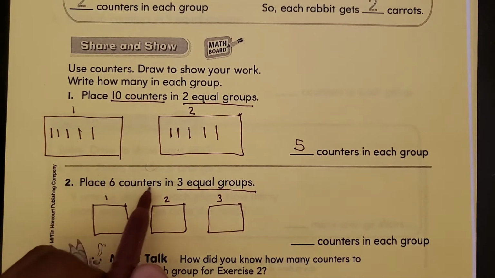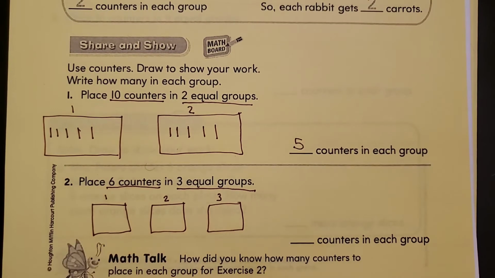And now I have 6 counters that I need to split up between these 3 equal groups. So here's my counters. Again, if you have the objects, you can place them in there. You would just take 6 of whatever your object is and then separate it into 3 equal groups, and then make sure that each group has the same amount.